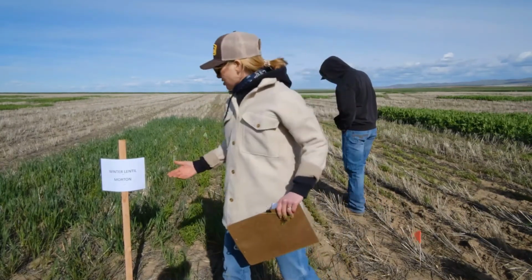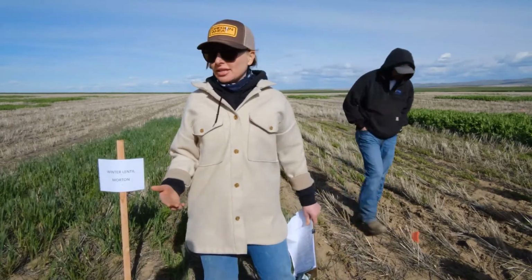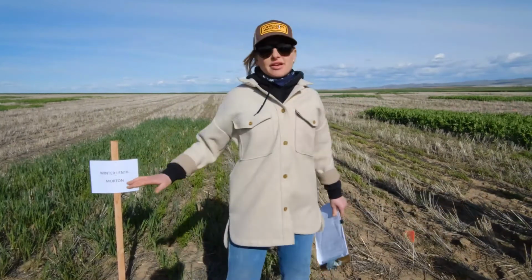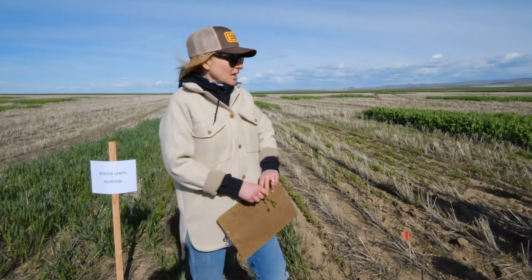Is volunteer wheat a bad thing in your cover crop? Not necessarily, but it's just one more consideration, especially when we're thinking about termination date.